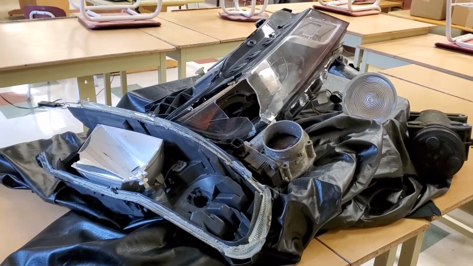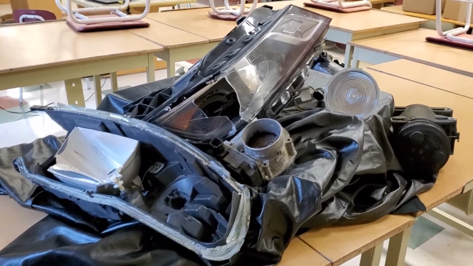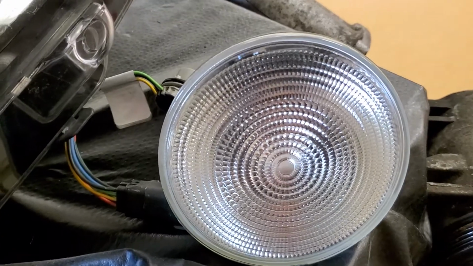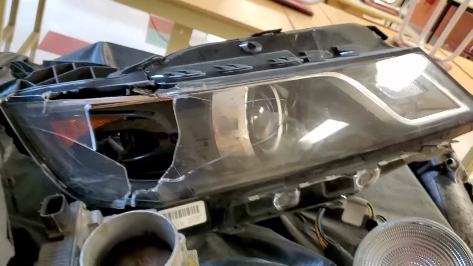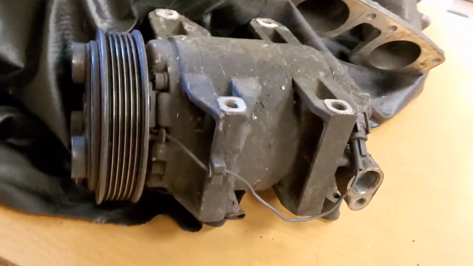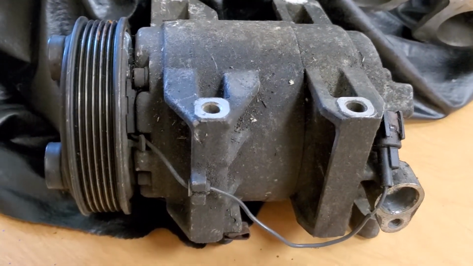For instance, when I look at the light at the top, it looks like a rectangle. When I look at this light here, it's spherical, okay? This light here looks like a rectangle, okay? And when we look at this, I'm not sure if this is the alternator, but I think it is.